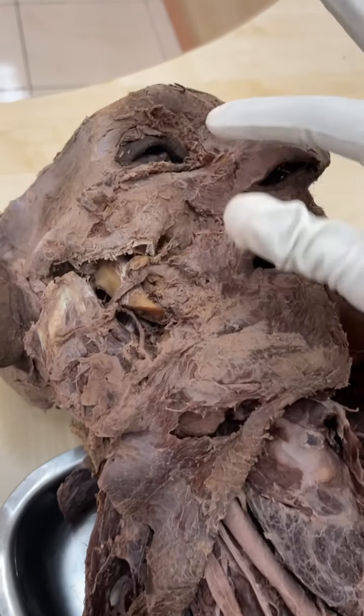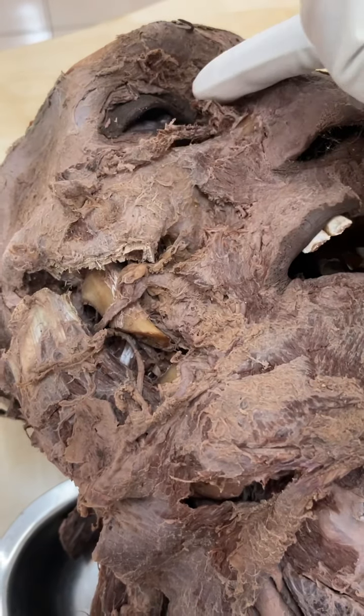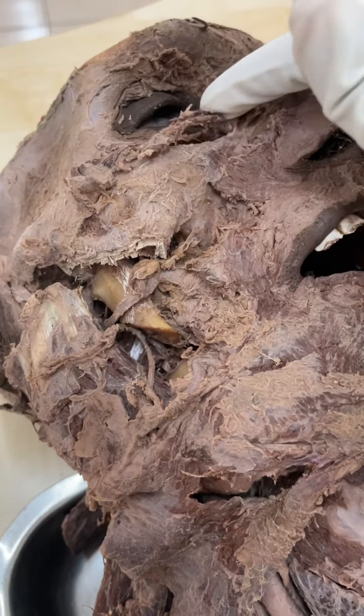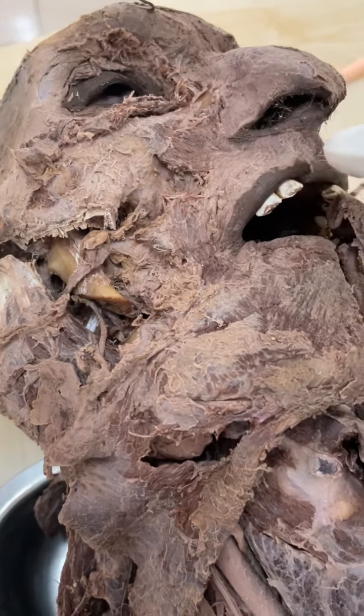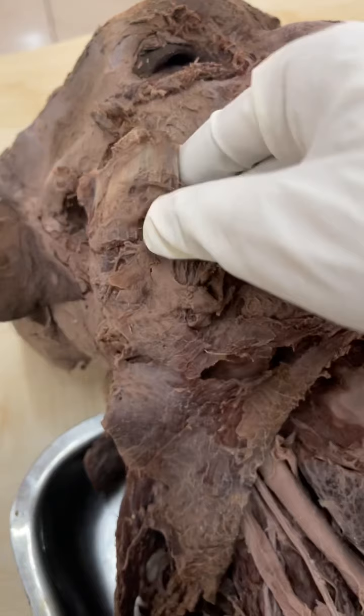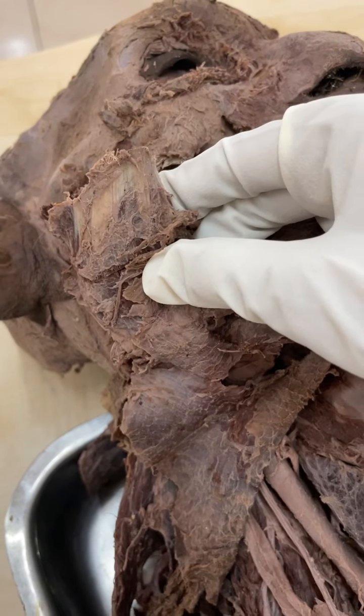A few important spotters here. Orbicularis oculi, parts and nerve supply are important sub-questions. And here you have the masseter muscle. Nerve supply and action is important.